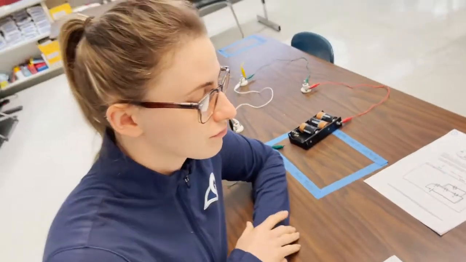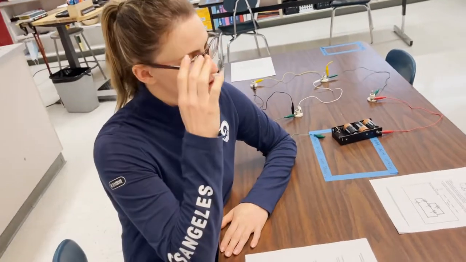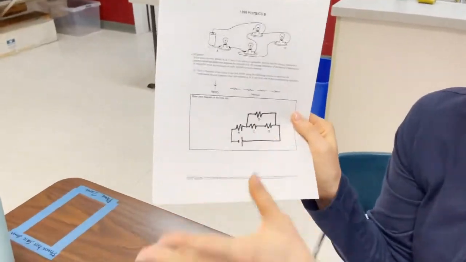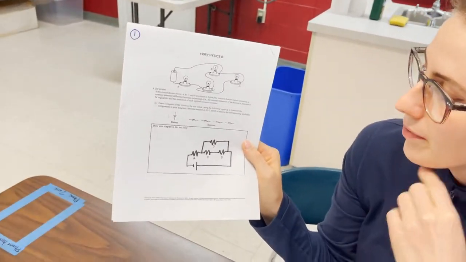Okay, now first of all, think about what you're going to have to do in order to do this. What have we been doing in class? We have been starting with our full circuit, and then we've been reducing it down to the equivalent resistance.